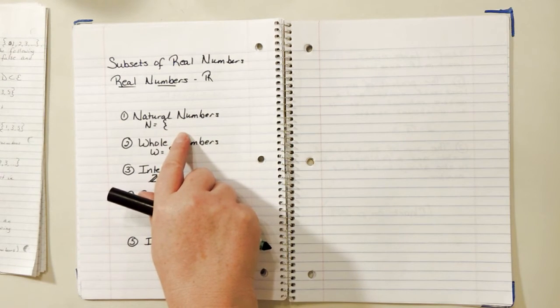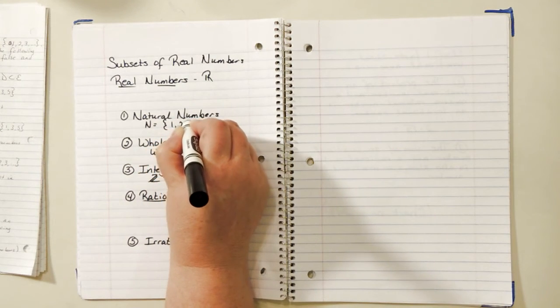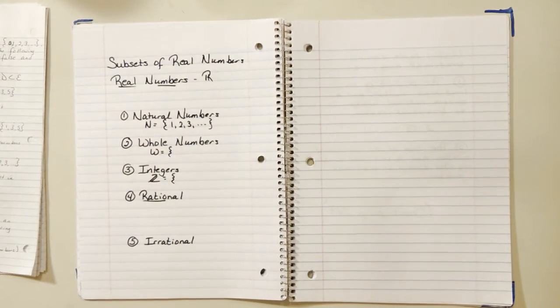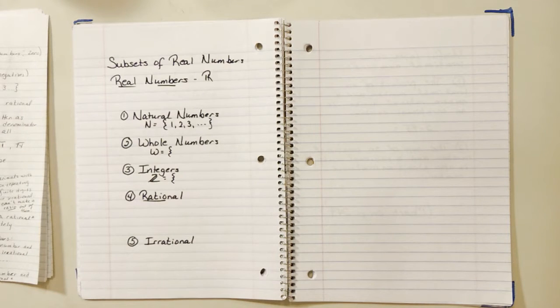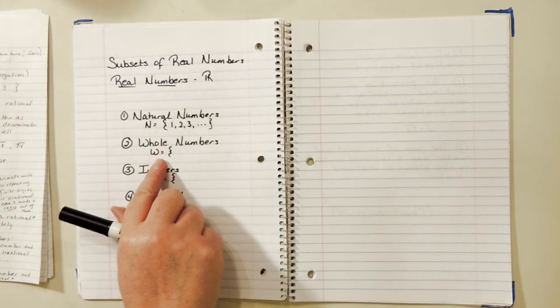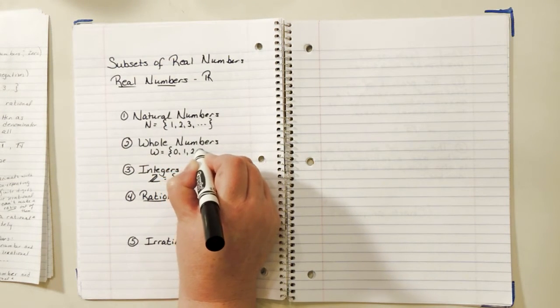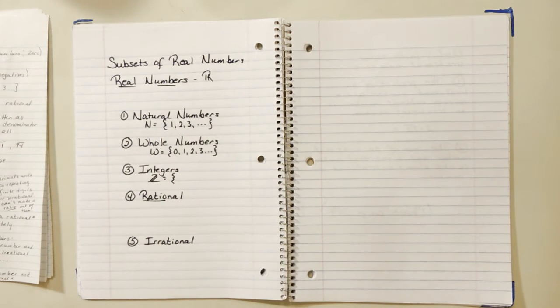We have natural numbers, which are our positive counting numbers starting with 1. So 1, 2, 3, and so on. And then we have whole numbers. Whole numbers are the natural numbers plus 0. So we start with 0 and then we do the positive counting numbers. Those are our whole numbers.